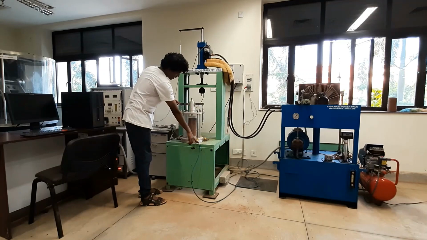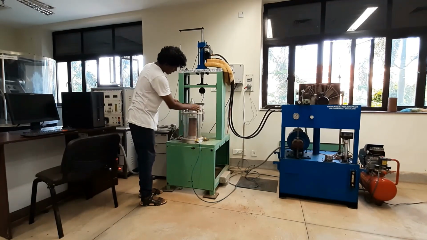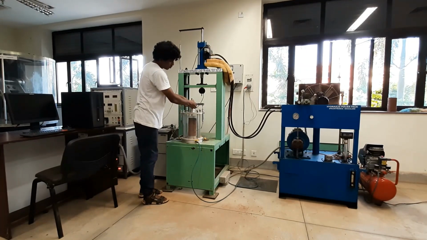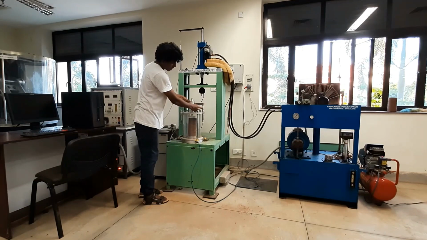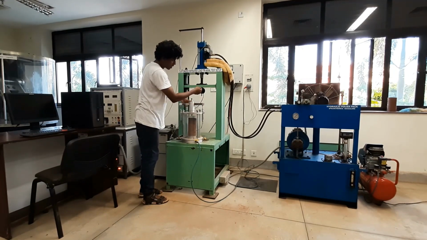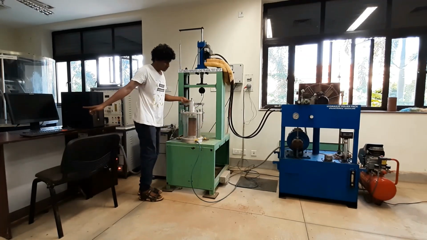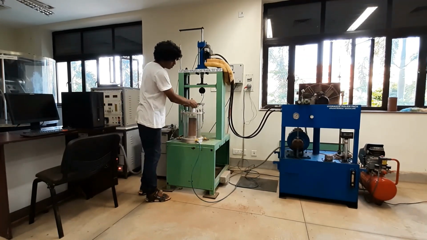Through here we will apply the air pressure. This is an LVDT. LVDT means linearly variable differential transducer. So when this moves up and down, this LVDT will note the readings, how much it is moving up and how much it is moving down. Actually this is connected to the PC with the software, so we can obtain how much motion is there.